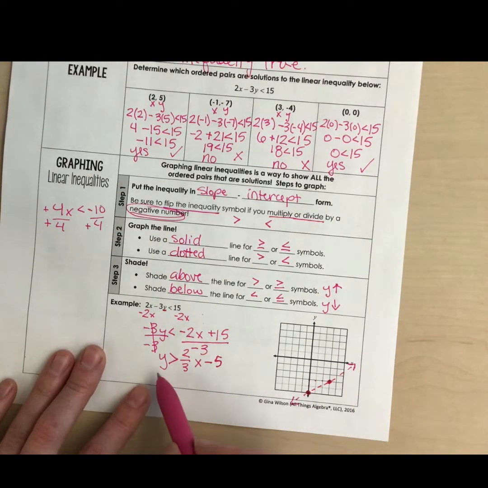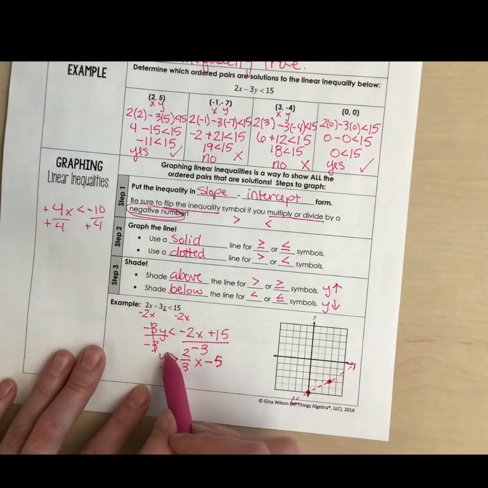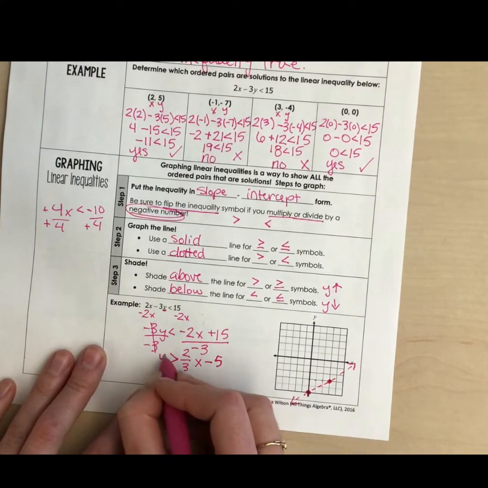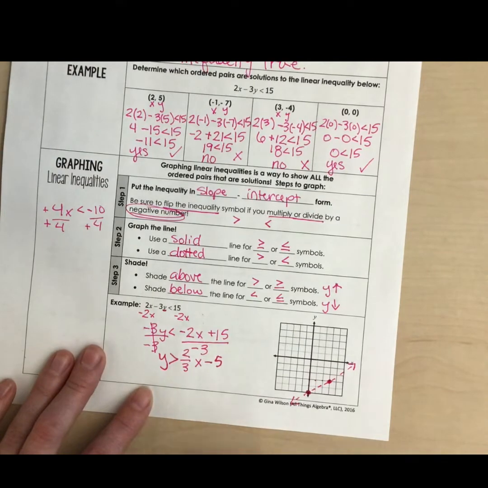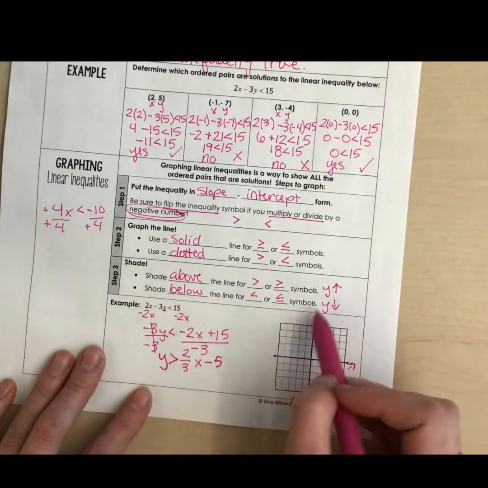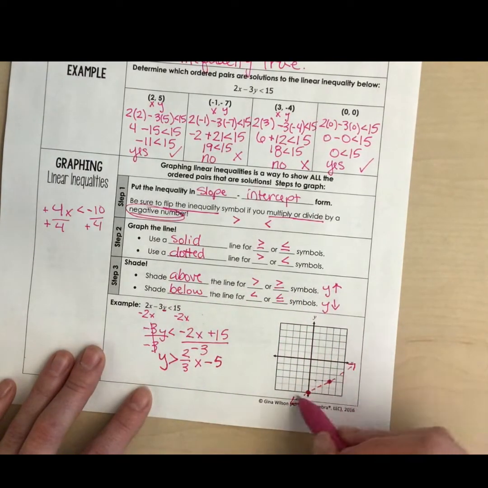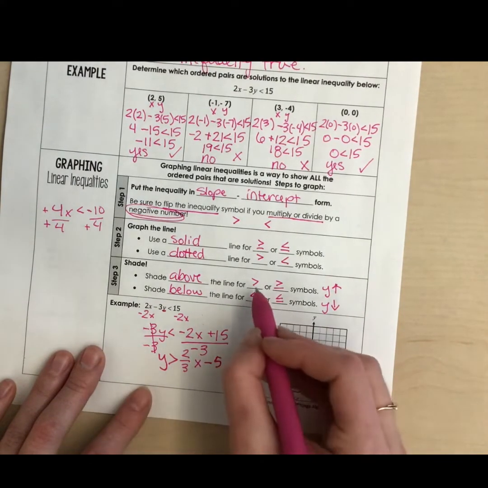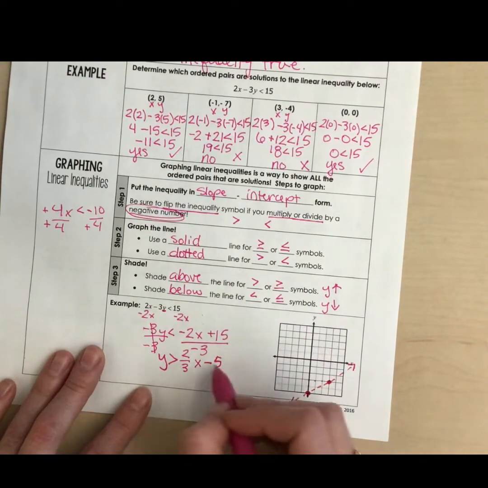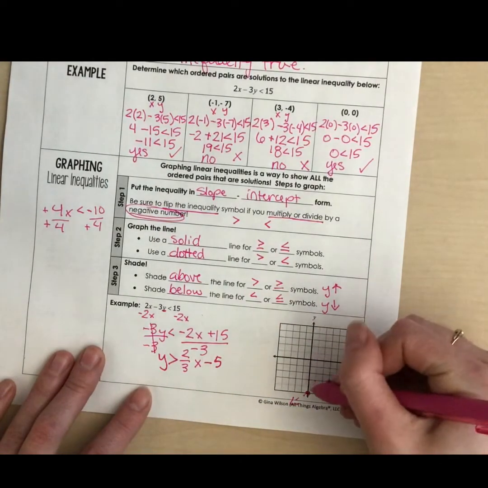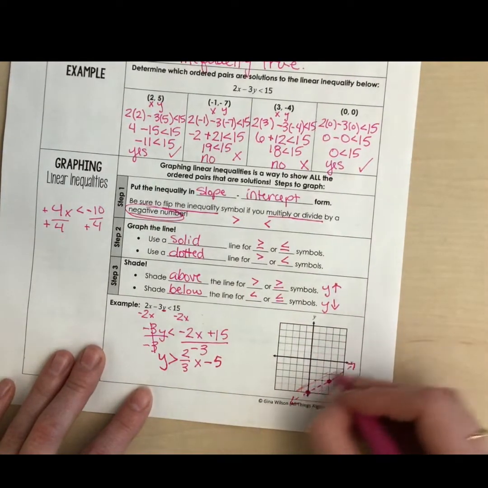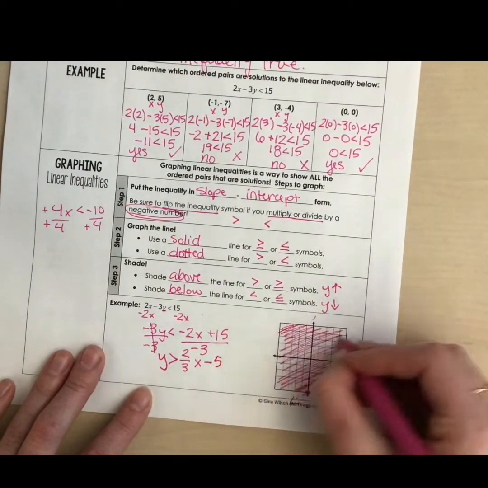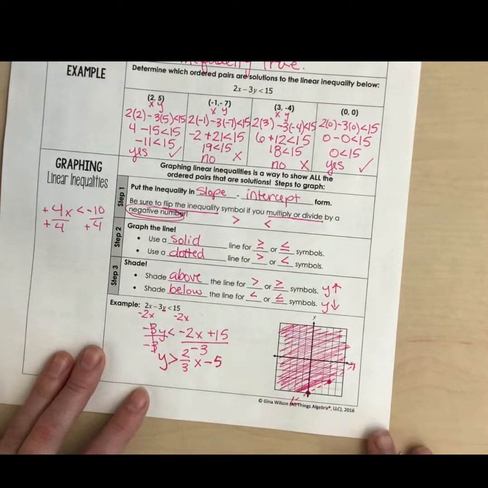Now, the key here is I have the sign greater than, and I have my y as being greater than. So we are going to be above our line when we shade, because we're specifically saying that y is greater than this part of my equation. That means that as my y-axis goes up, I would still have points that are contained in my graph. So I'm going to shade this region up here.